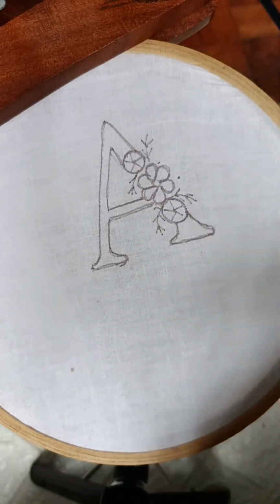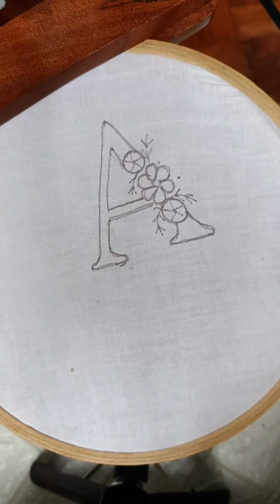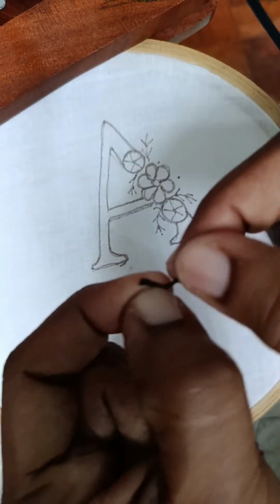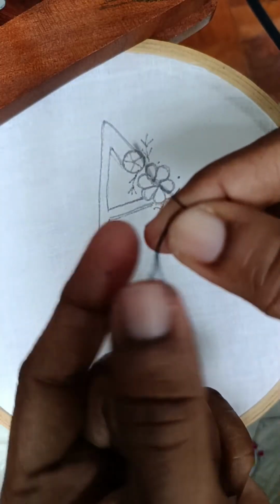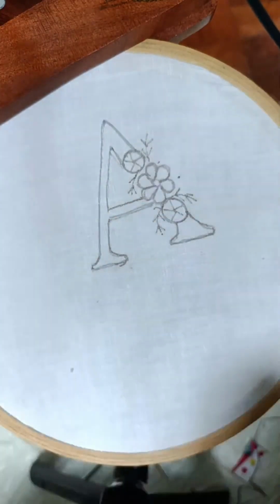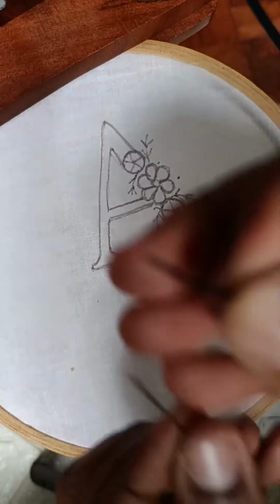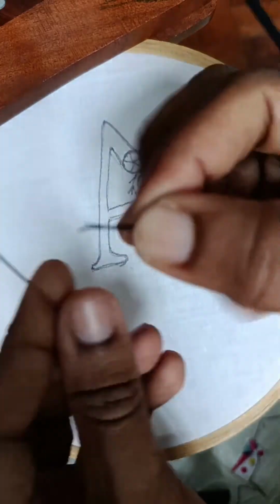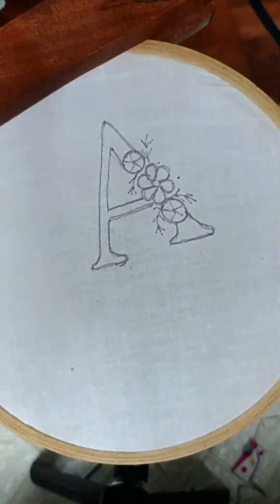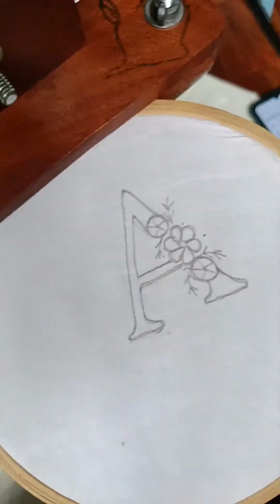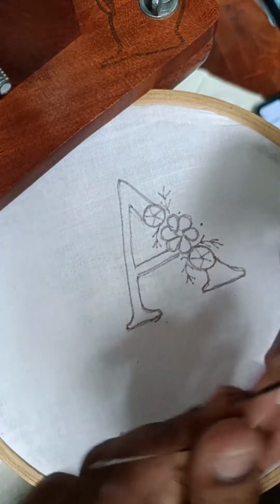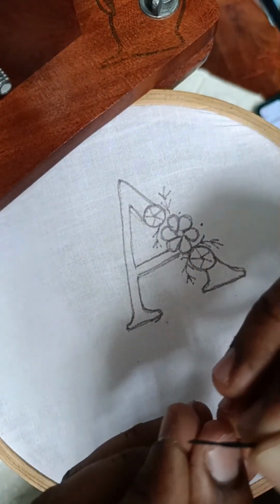The number of strands of embroidery thread here I am using is 3. See here, the 3 embroidery threads here I am using, and I am making it 6. I think it is visible for you. If any issue is there, just give me a comment. I will do the needful from the next live onwards.